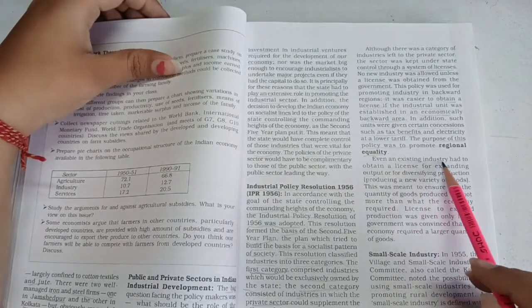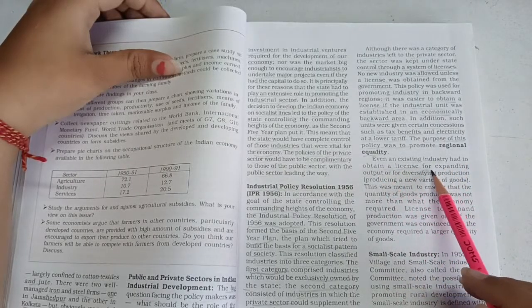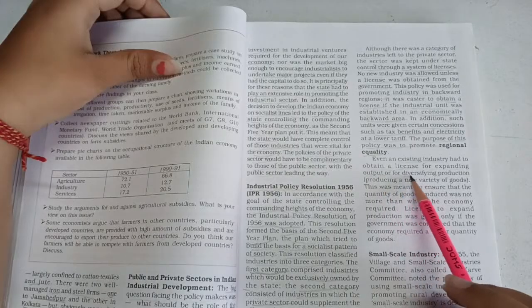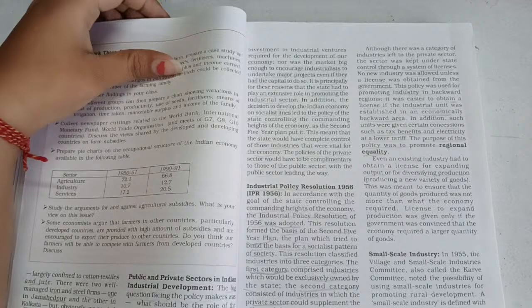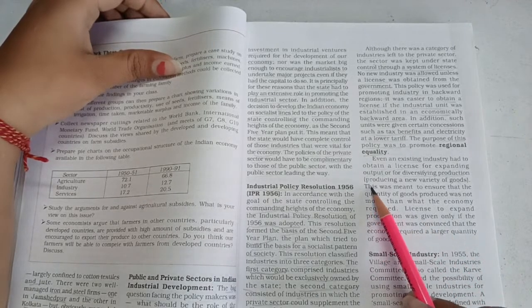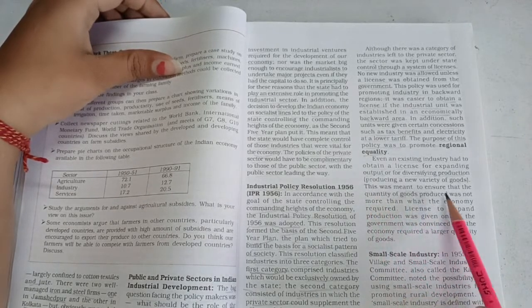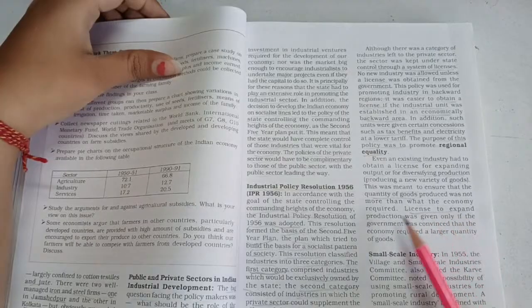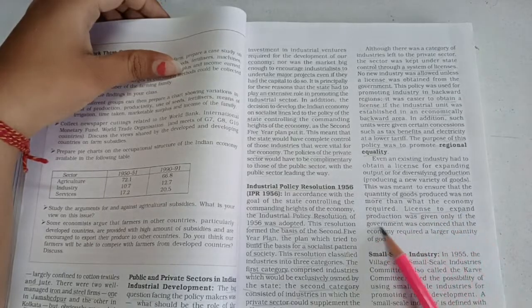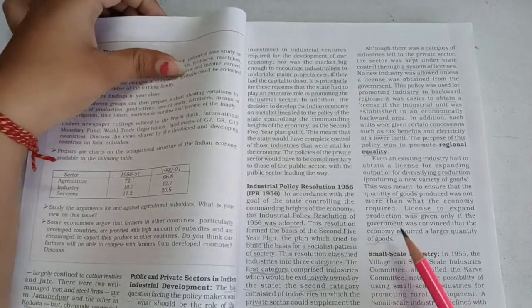If an existing industry had to obtain a license for expanding output or for diversifying production, producing a new variety of goods, this was meant to ensure that the quantity of goods produced was not more than what the economy required. A license to expand production was given only if the government was convinced that the economy required a larger quantity of goods.